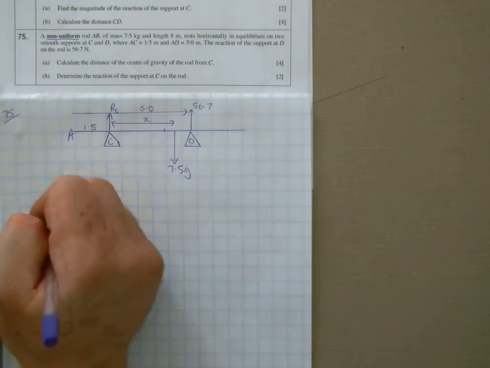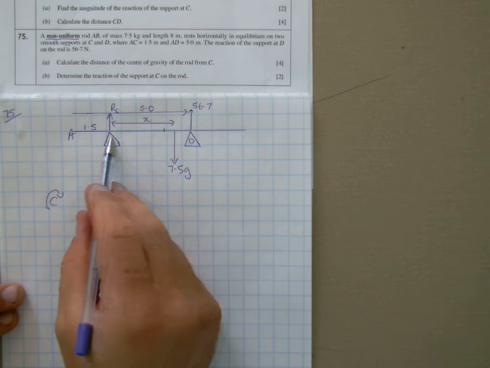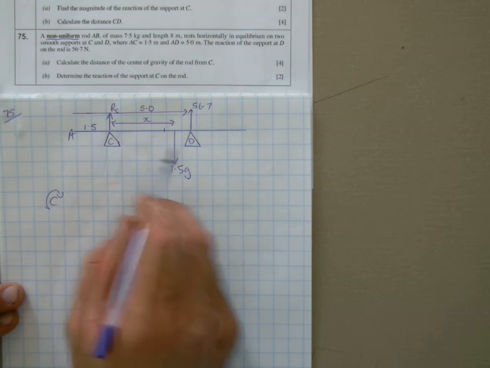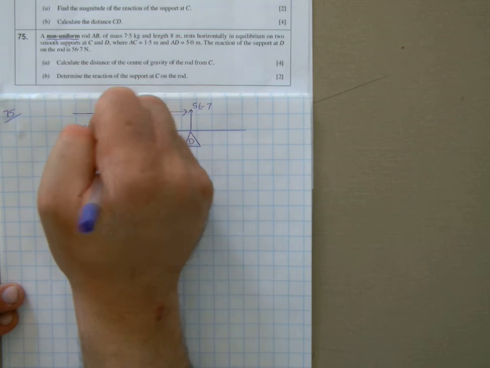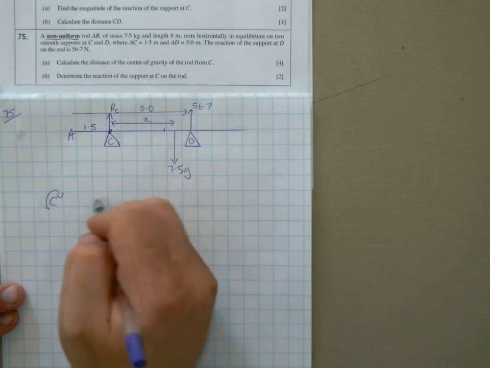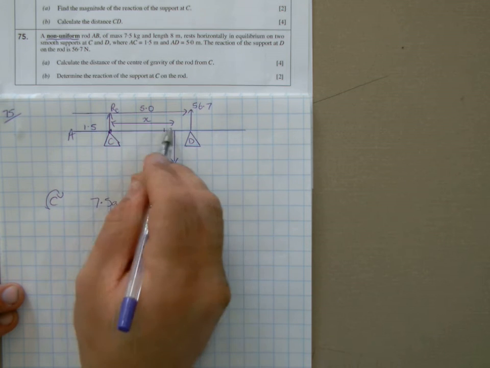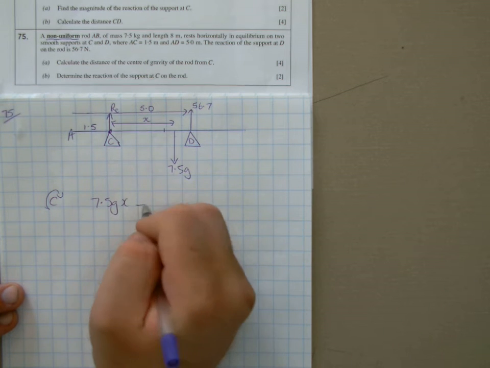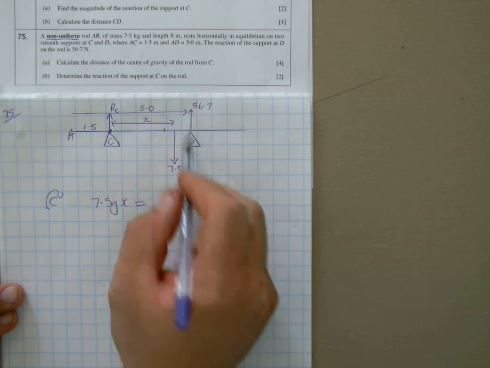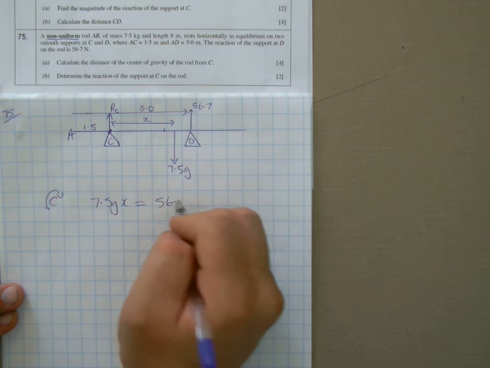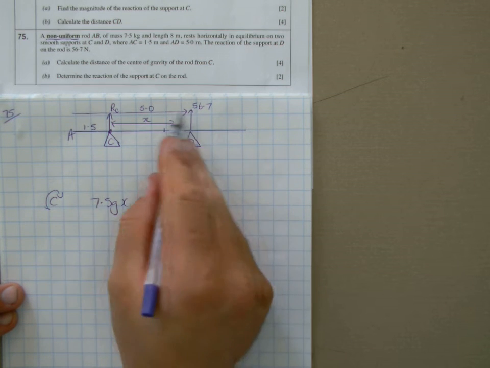So if I take moments about C, okay, it doesn't matter about the reaction then. That's sort of like the centre of my clock, so then 7.5g is going clockwise times that distance x, and that will equal the anti-clockwise, and this is going anti-clockwise of course, which is 56.7 times the distance there.